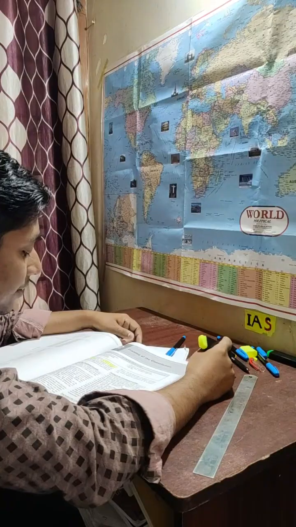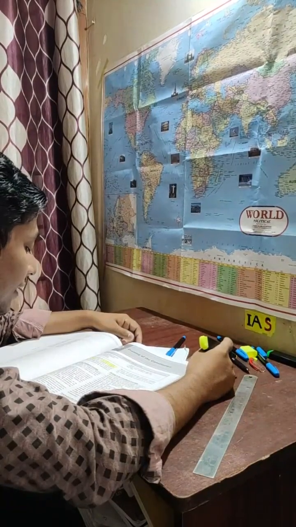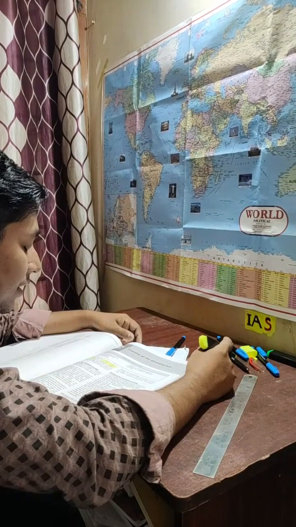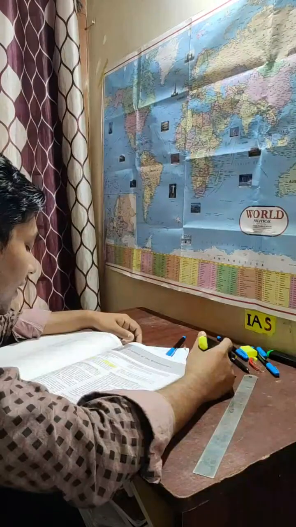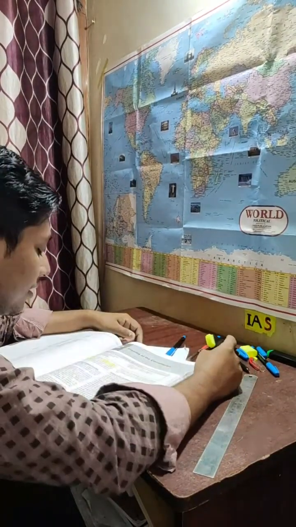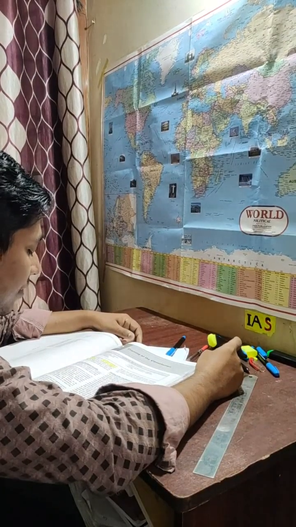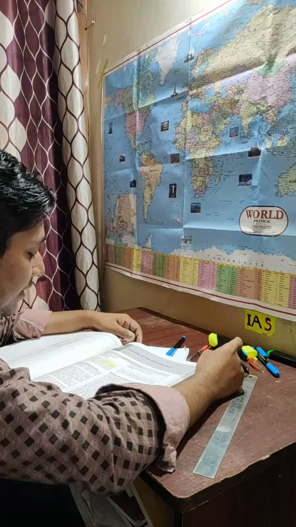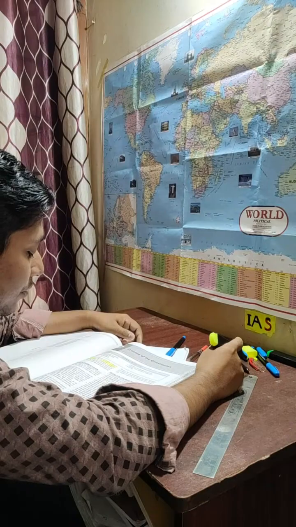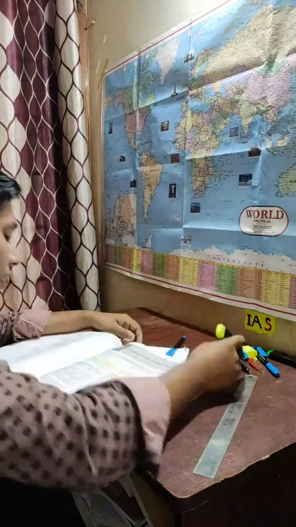The demand for a Constituent Assembly to draft the Indian Constitution was for the first time raised by the Congress in 1935. The British government accepted this demand in principle for the first time in the August Offer of 1940.